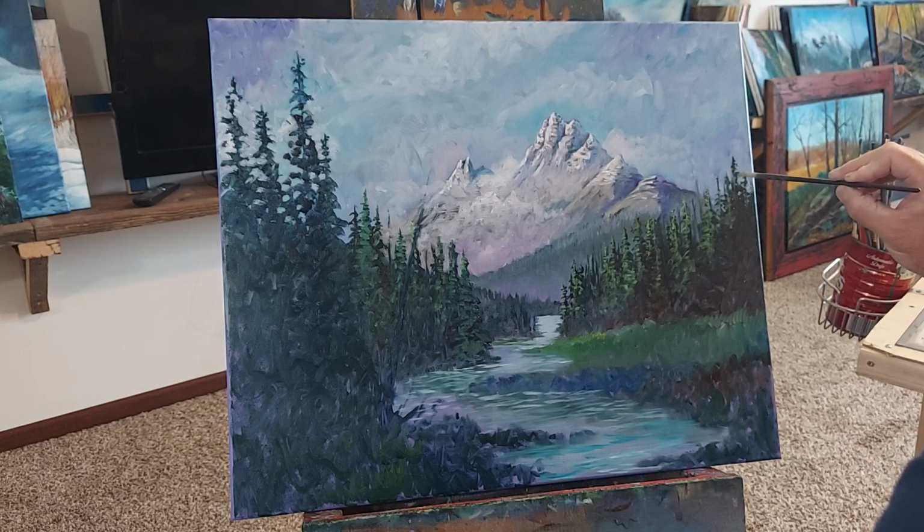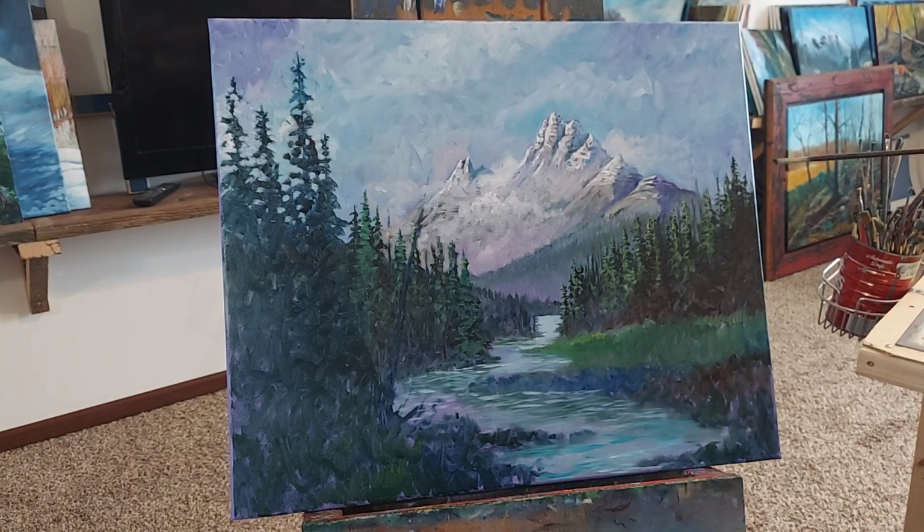Remember your negative space. Let that sky show through that. It gives it form. Makes it look a lot more exciting.